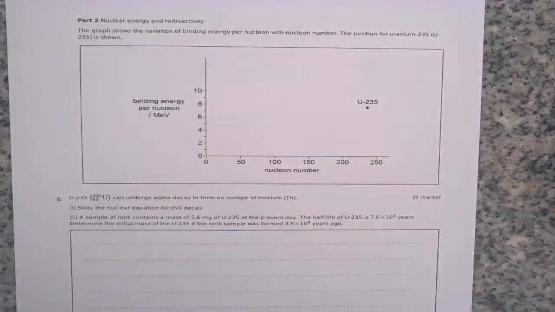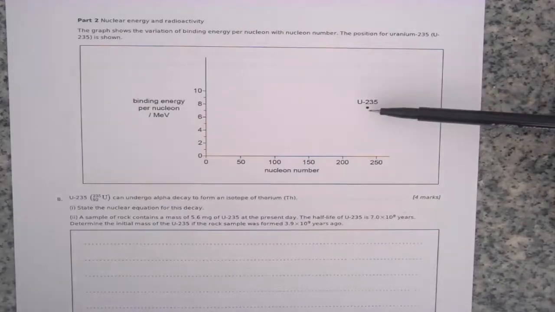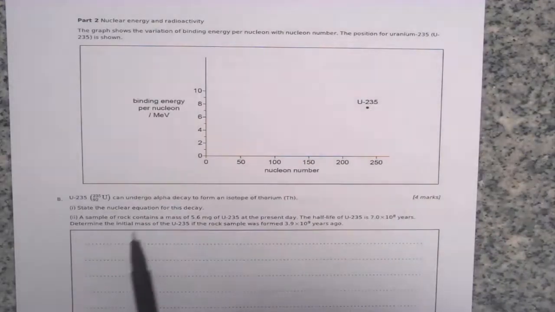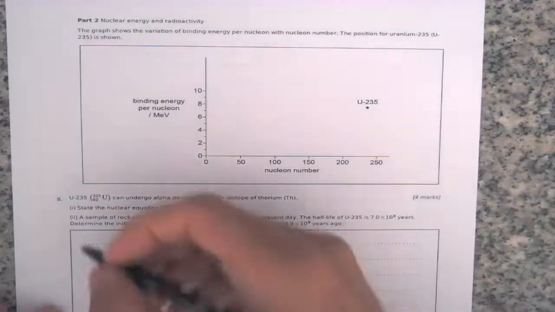The next question is about nuclear energy and radioactivity. The graph shows the variation of binding energy per nucleon with nucleon number. The position for uranium-235 is shown. So here you can see the position. The uranium-235 can undergo alpha decay to form an isotope of thorium. Number one, it asks to state the nuclear equation for this decay. And this is something very simple for us.